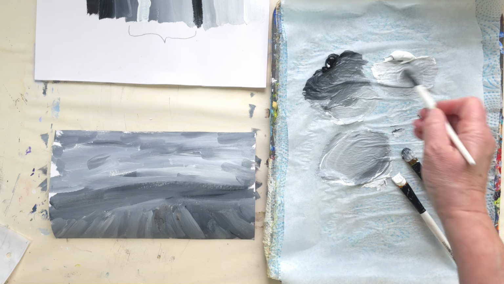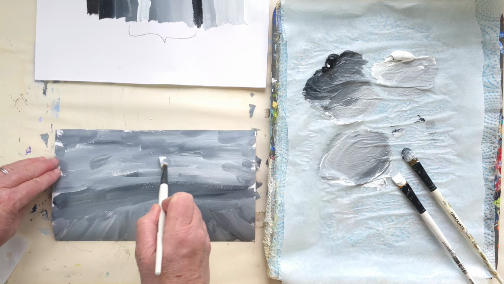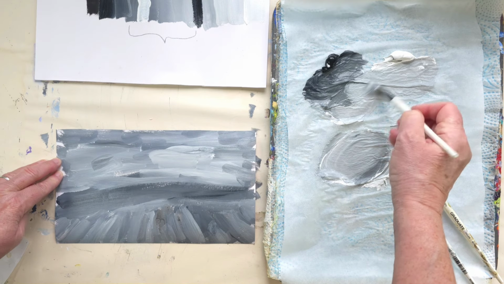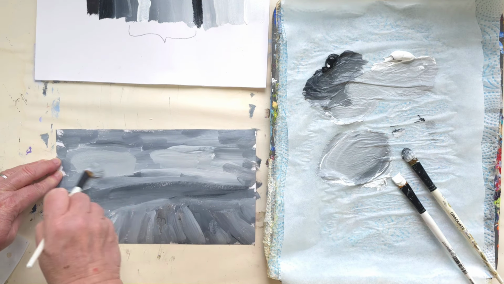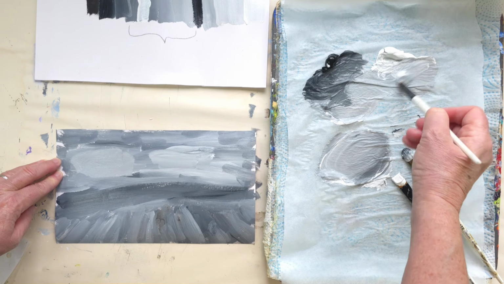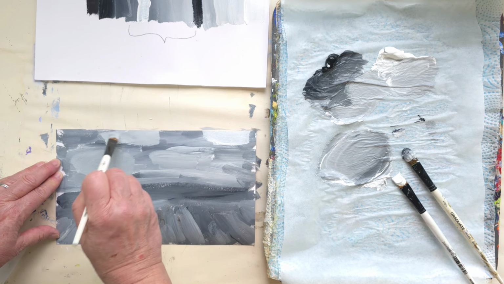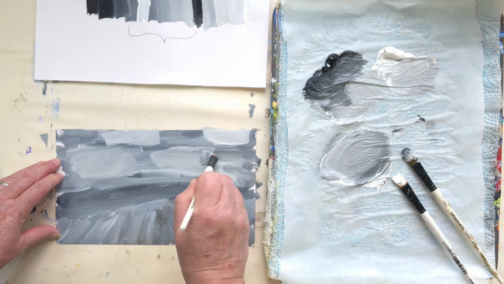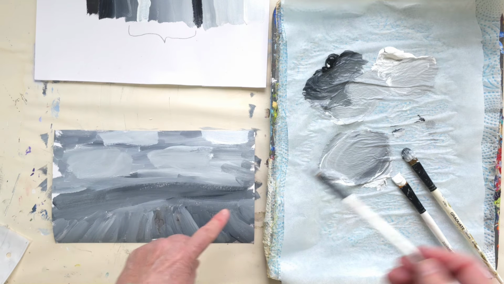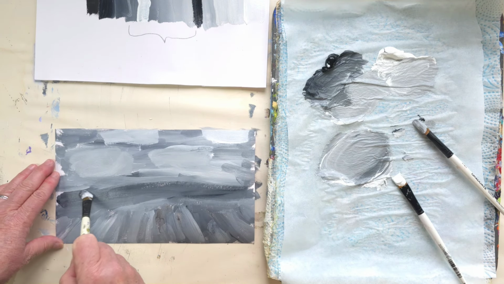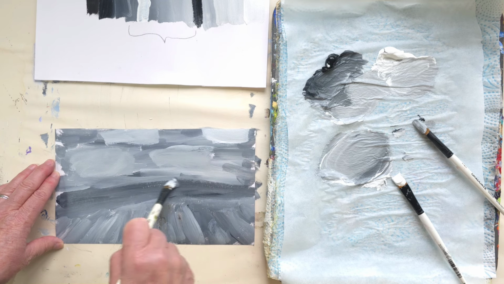Let's do some different marks for the sky. So let's make them more cloud-like. So we've got a cloud there and a cloud there, just so you can see that. And maybe we'll put some cloud up there. So you can definitely see that sky now. And there's a horizon in there of sorts.